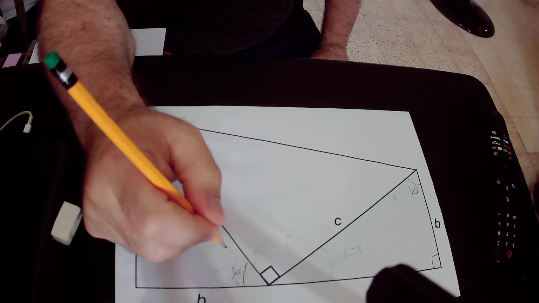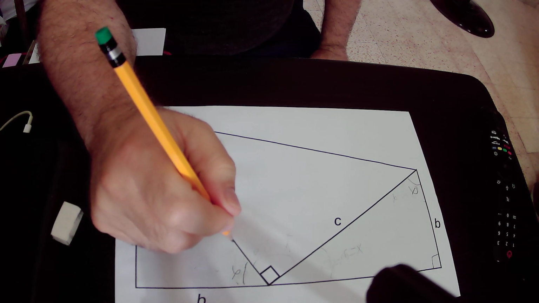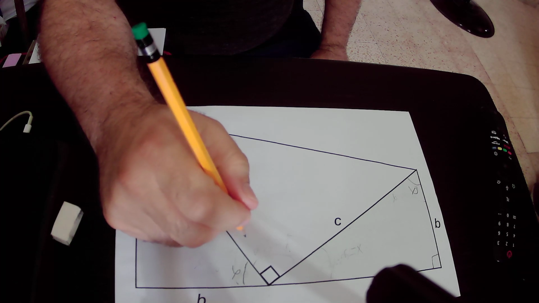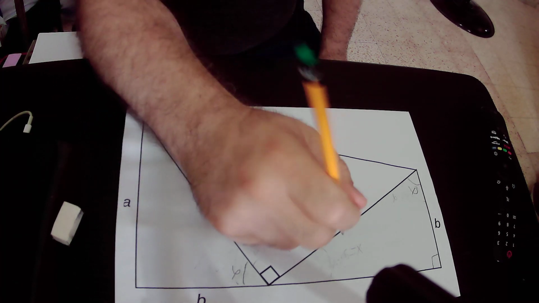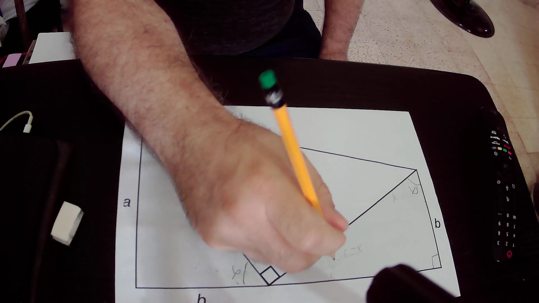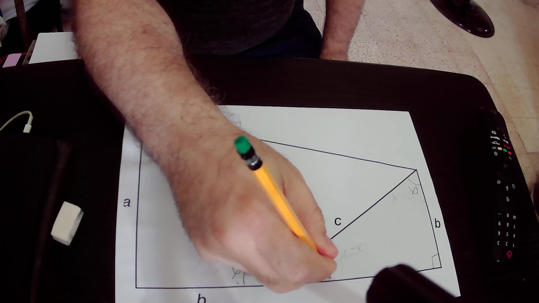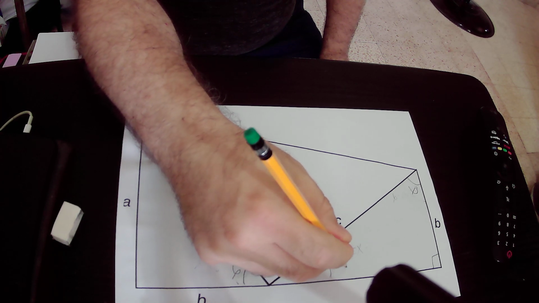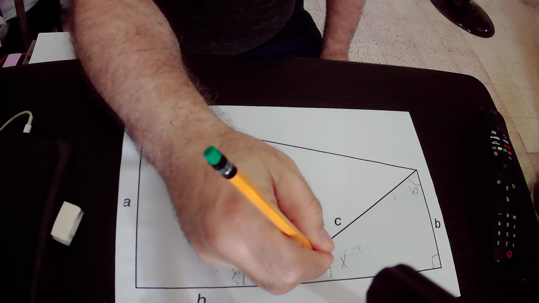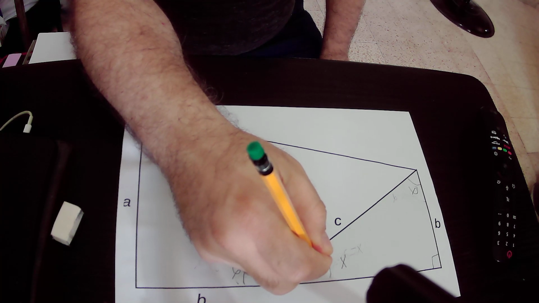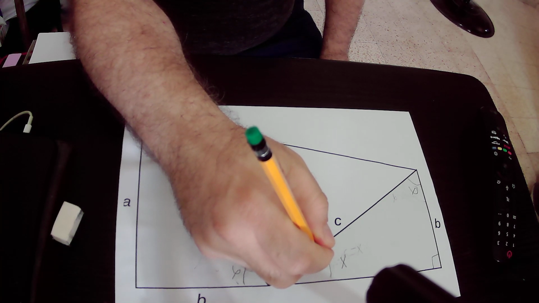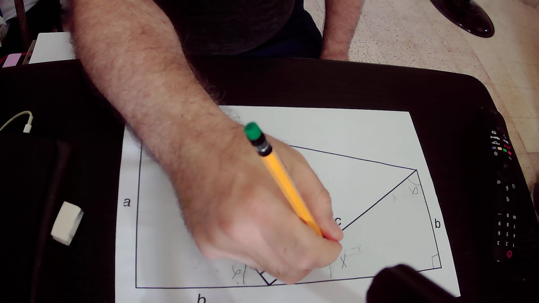and we can say that the angle between side A and side C is x, because we don't know the size of this angle, so we label it as x, as unknown.